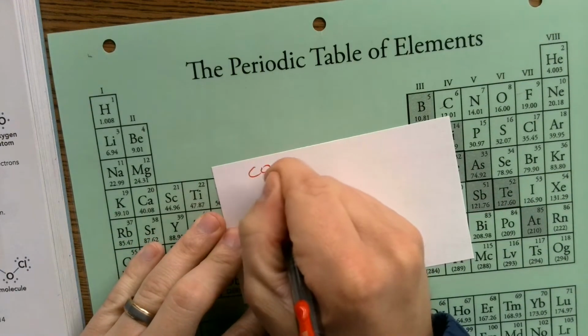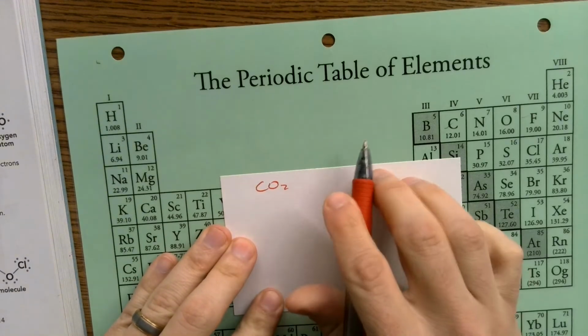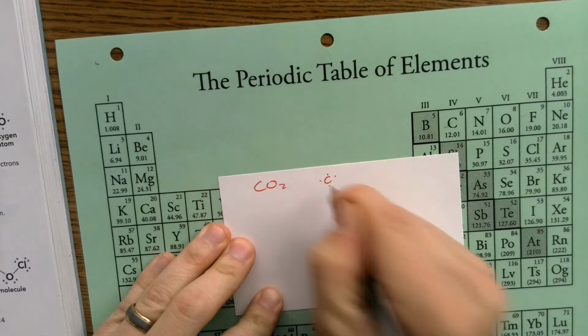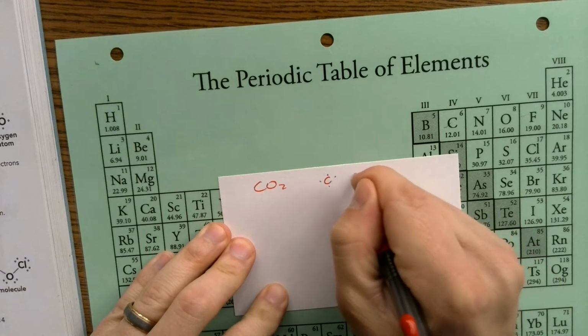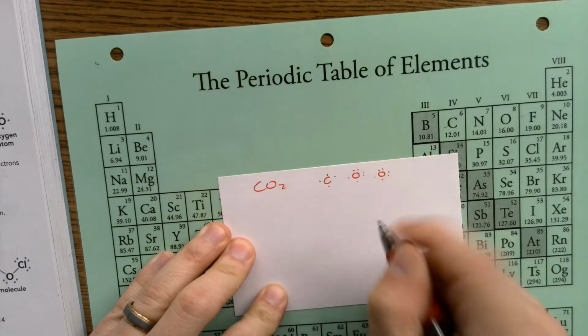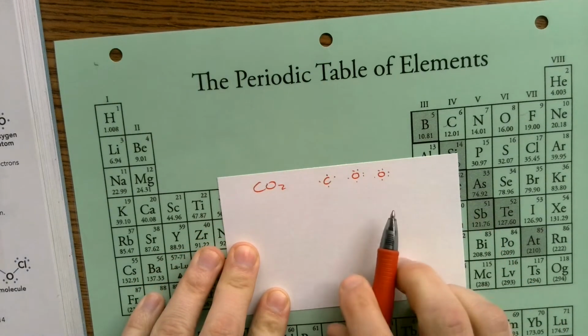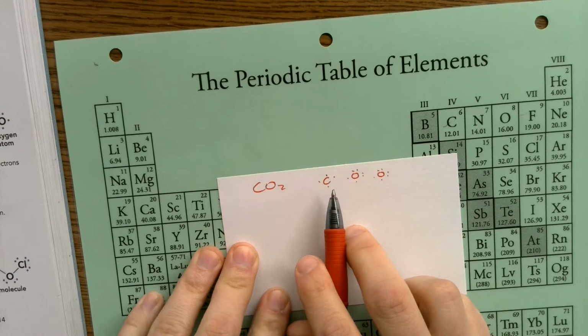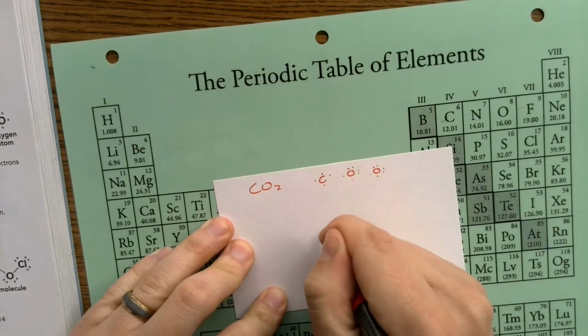So CO2. All right, carbon is found in group 4, so it's going to want to form 4 bonds. Oxygen, there's 2 of them, and they're both going to want to form 2 bonds. So the atom that's going to be in the middle is the one that can form the most, and that's going to be carbon. So carbon's going to be in the middle.